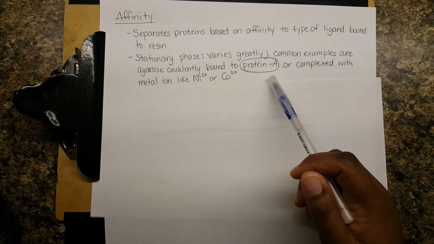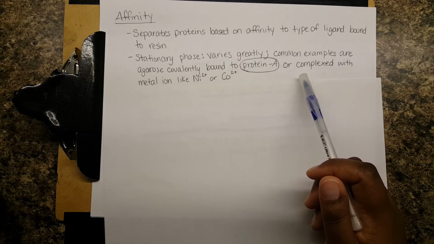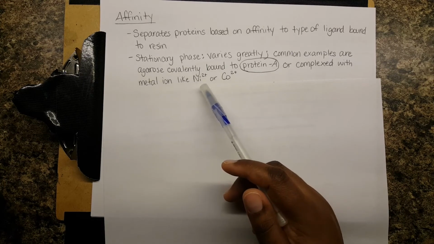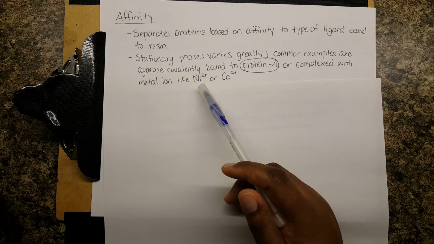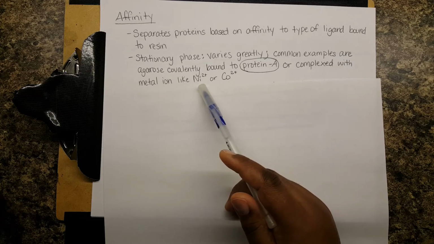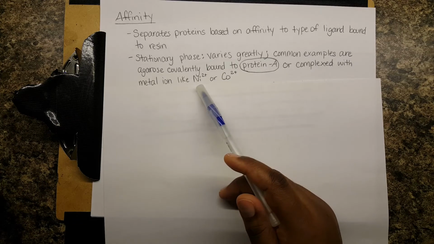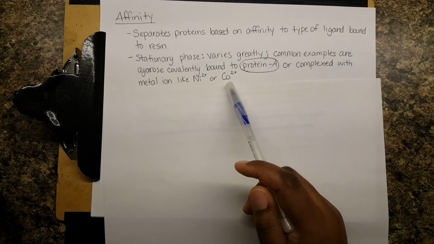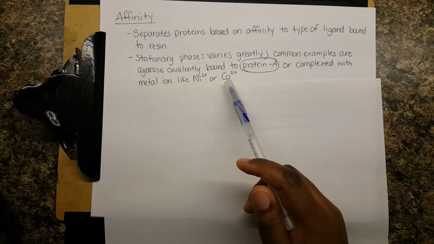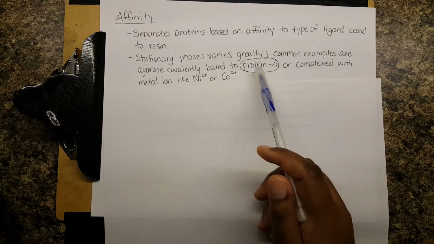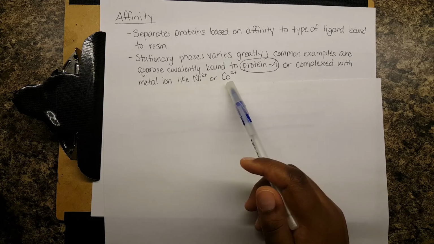You can also use immobilized metal affinity chromatography, or IMAC, and that's where you use a metal like nickel or cobalt. The nickel is a pretty blue color. The cobalt is like a pink color. And your protein will interact with the metal, and it'll hang on to the metal, and everything else will flow through. That's not quite as specific as, say, using protein A, but it still works quite well.